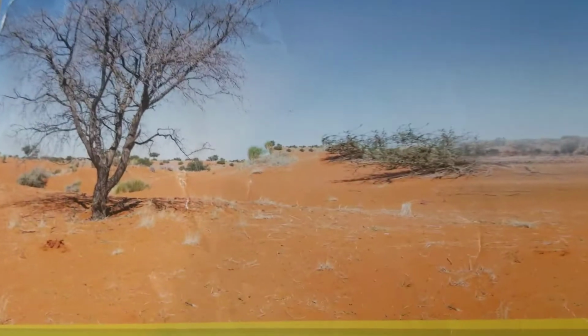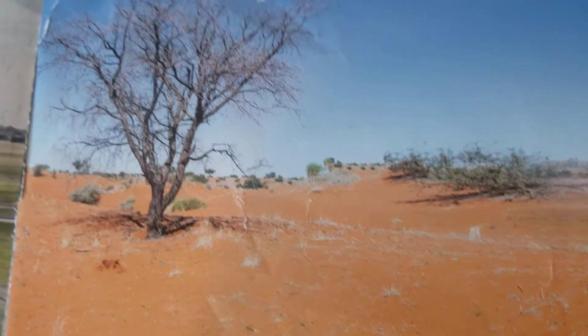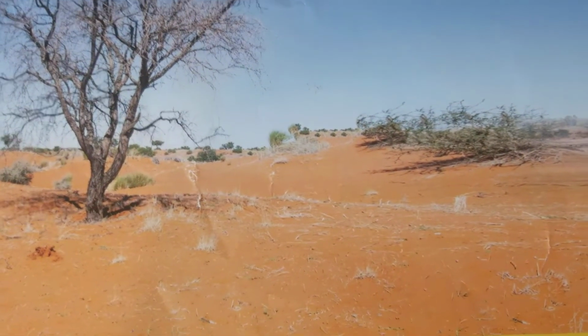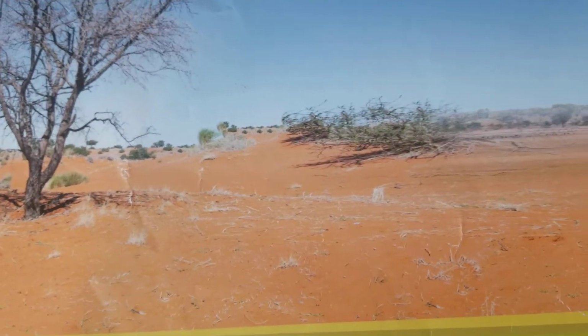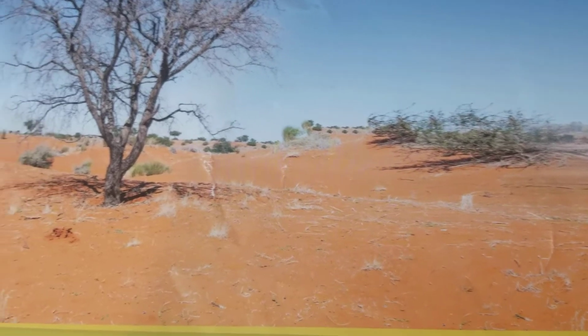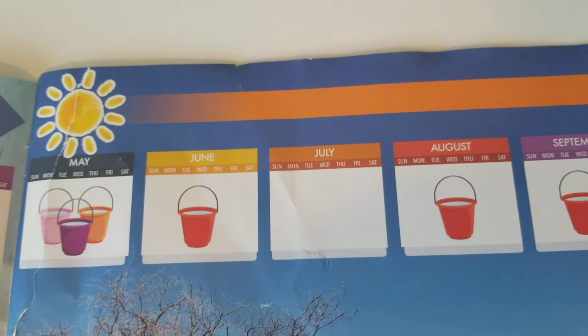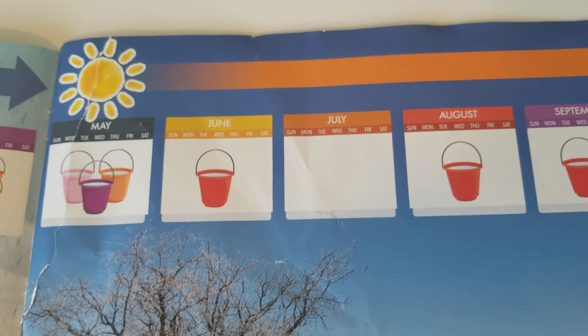So this gives us a good look at how dry it can get. I see no leaves on that tree. And I see some yellow grass. I don't see any green grass. A few bushes in the background. And this tells us how much rain happens or does not happen in the dry season.